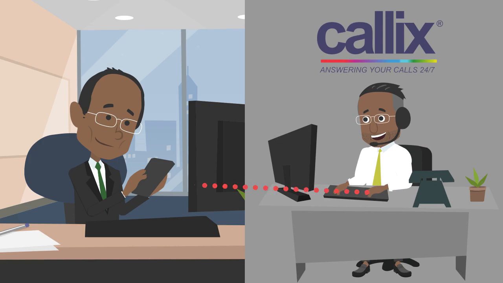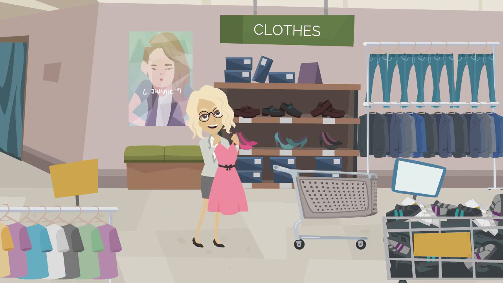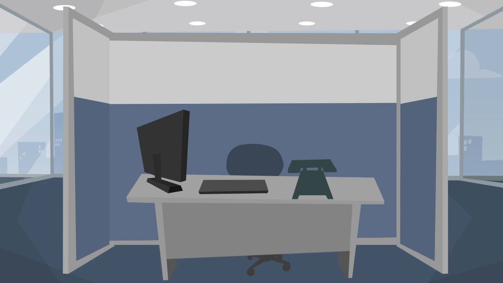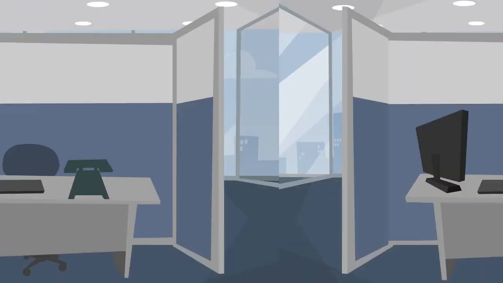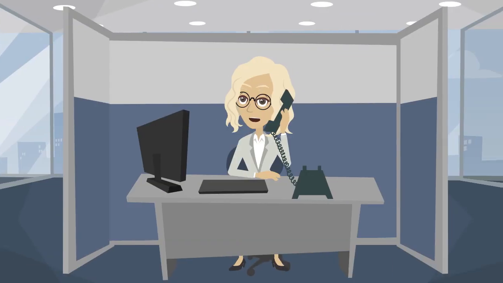This way, not only is he able to keep his old number that everyone knows, but he also gets to choose when he wants to forward the calls to Callix. Say, for example, on his staff's day off, or after work hours when there's no one to receive the calls, or simply whenever the line is busy.